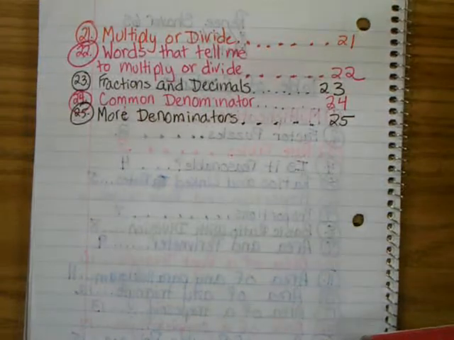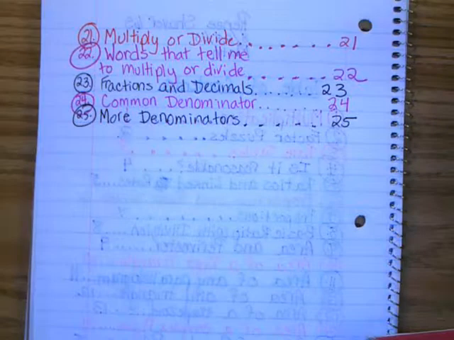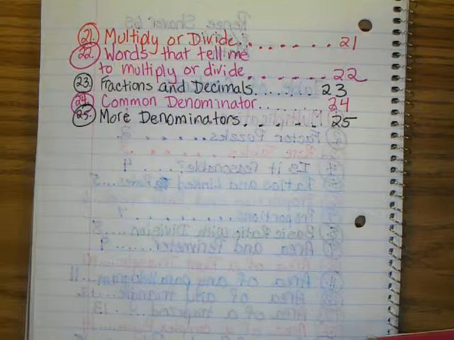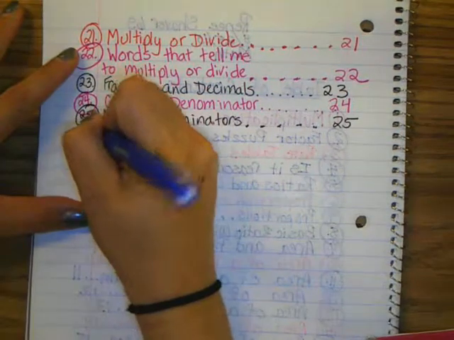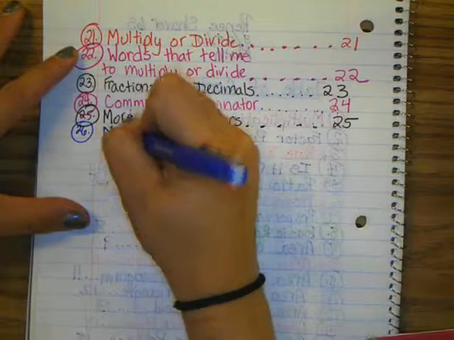Lesson should be a review of 5th grade. So 26, multiplying fractions.